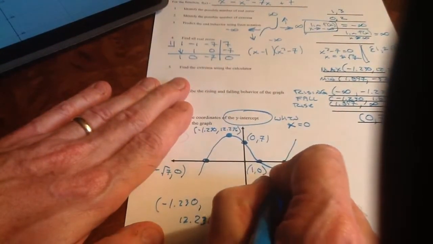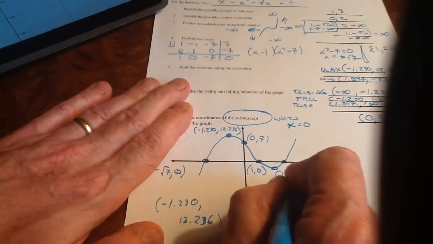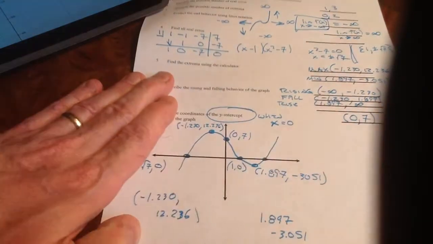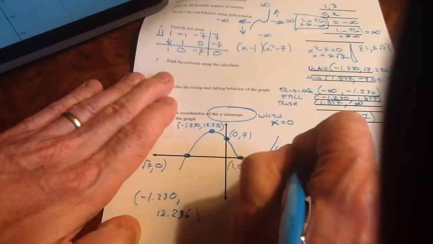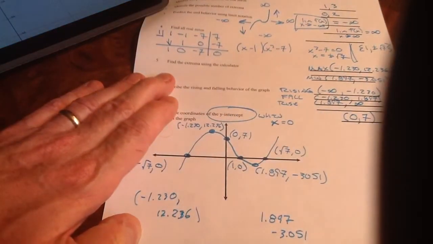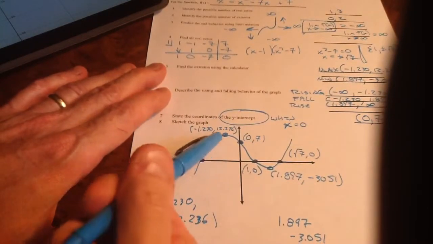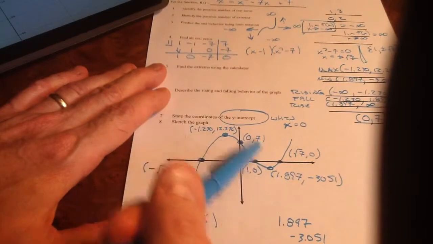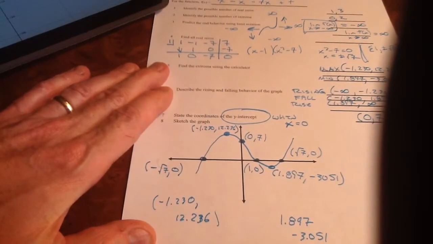This is 1.897, comma negative 3.051, and last but not least, radical 7, comma 0. Got it? You need to include every 0, every y-intercept, and all the maxes and mins, and you must label the points. That's the point of the whole exercise, to be able to sketch something like that just using what you know. Good luck.